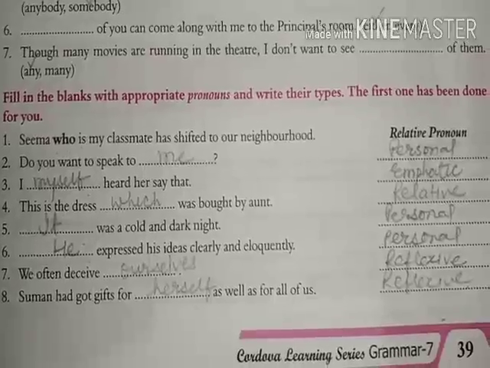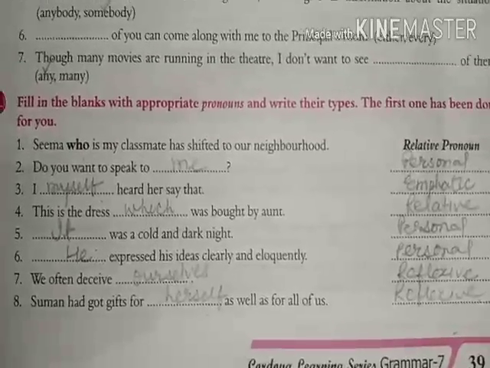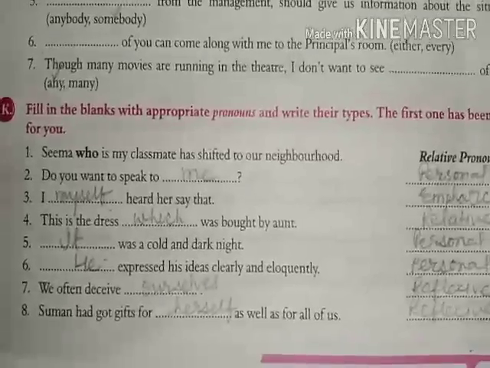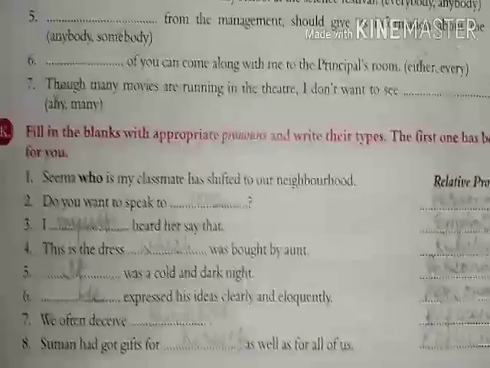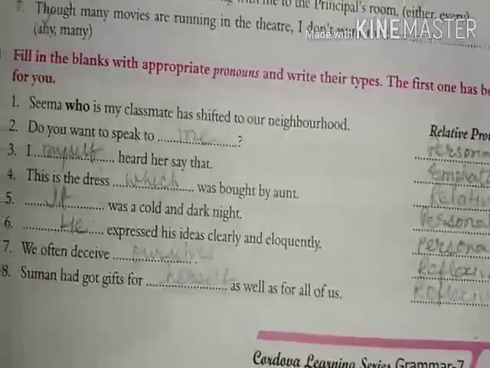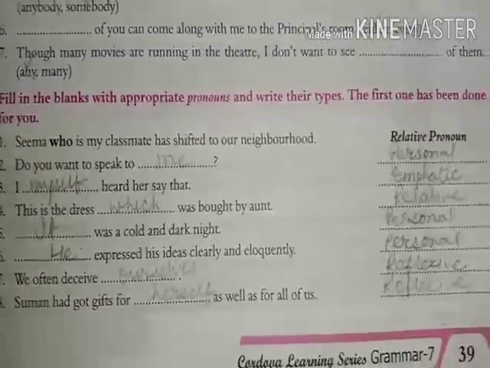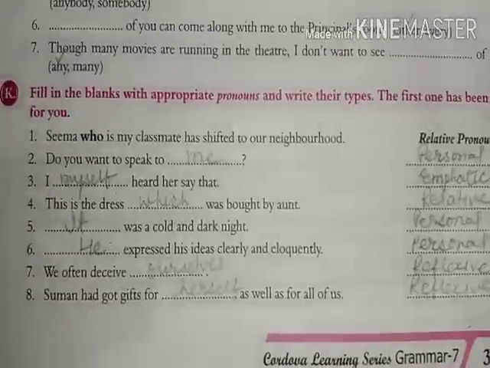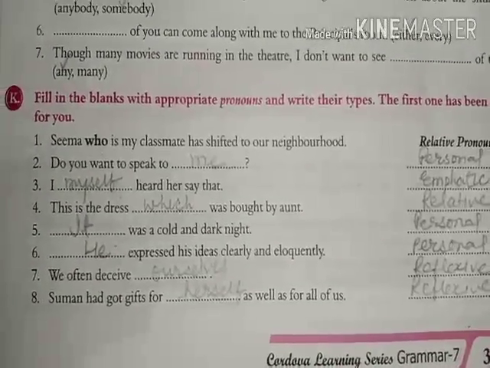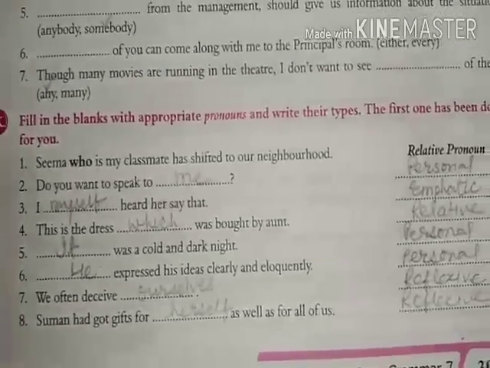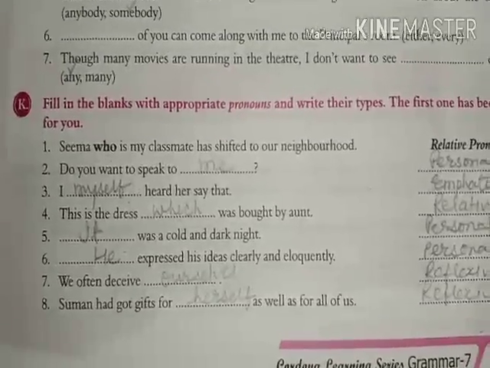If you listen to all the videos that you are getting, you will definitely learn more about pronouns. So I hope you will also do this exercise in your notebook and you will send it on the dashboard.